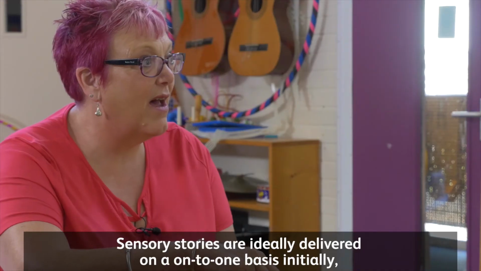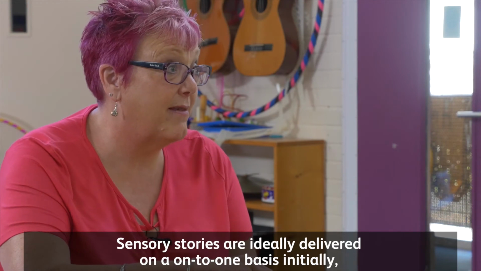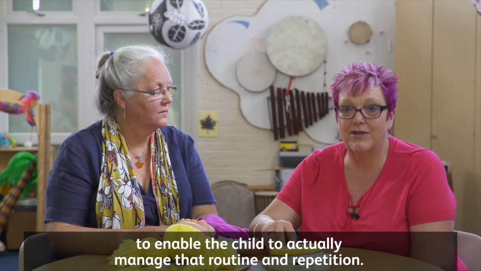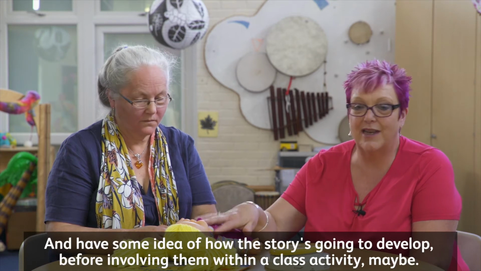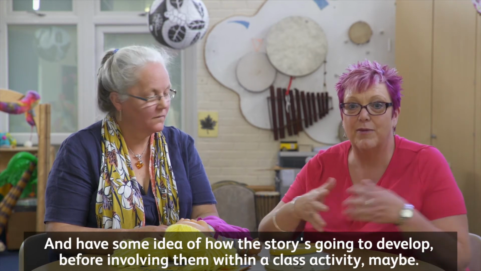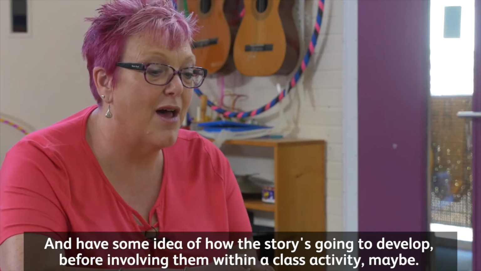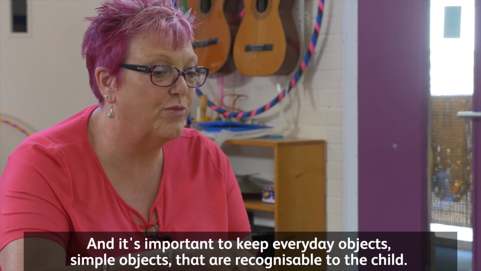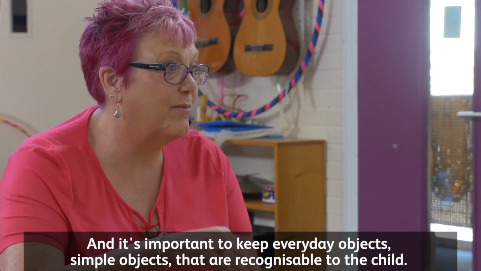Sensory stories are ideally delivered on a one-to-one basis initially to enable the child to actually manage that routine and repetition and have some idea of how the story is going to develop before involving them within a class activity maybe. And it's important to keep objects, everyday objects, simple objects that are recognisable to the child.